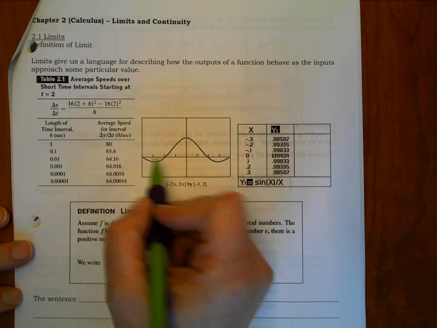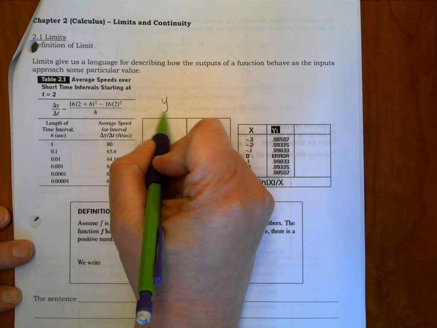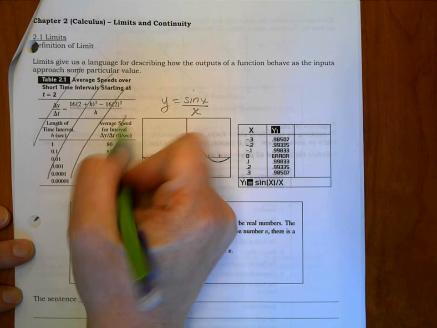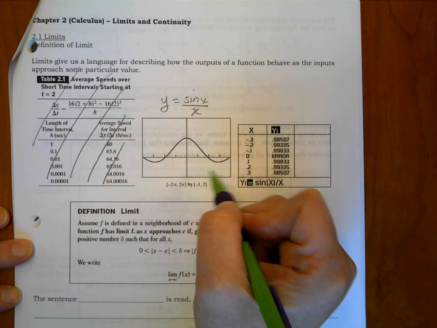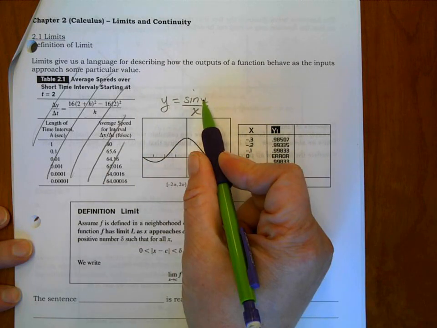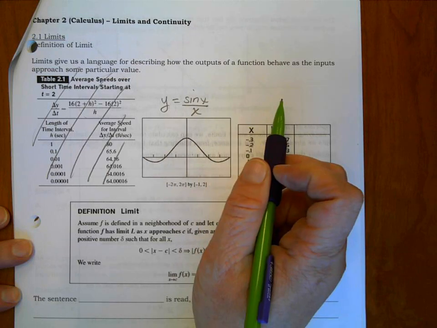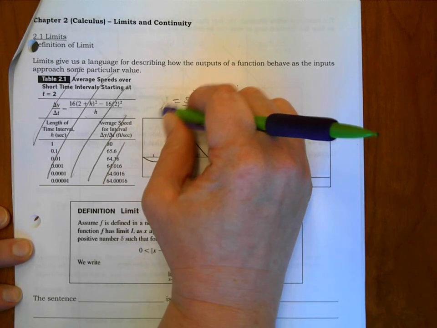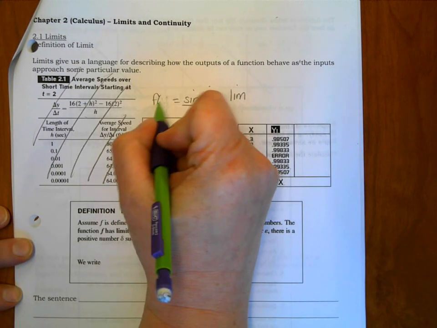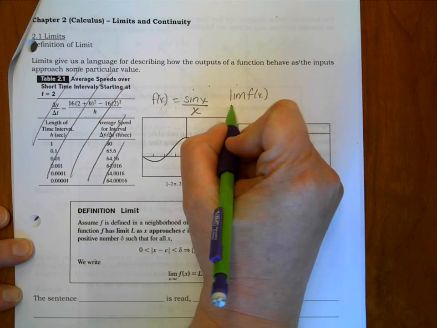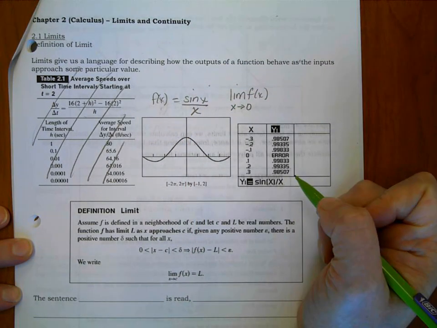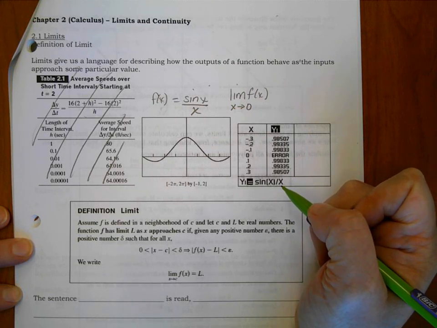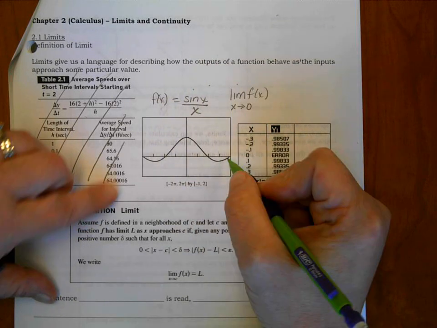So this graph that we have right here, this is the function y equals sine of x over x. We're going to get rid of that. What I want to do in this case is take the limit of this function as x approaches 0. Let's call this f of x so that I don't have to write that all out. So the limit of f of x as x approaches 0. That means I want to know what happens to my y values as my x values get closer and closer to 0, as I come at that x value of 0 from the left and the right.